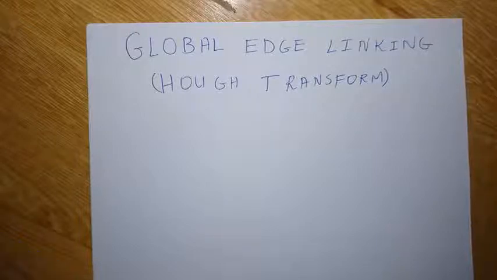Hello. Previously I talked about how to use the Hough Transform to detect lines, and I explained that for the AB space using the slope-intercept form of a line in the image.